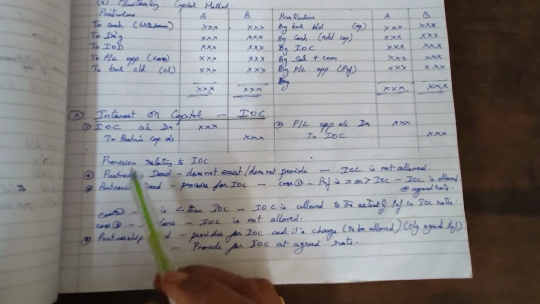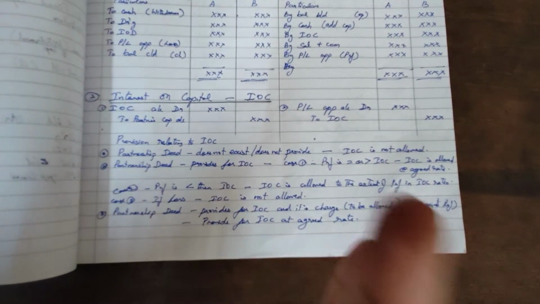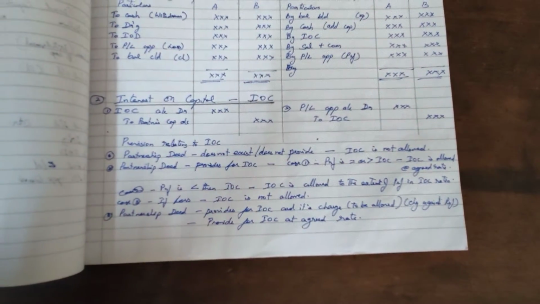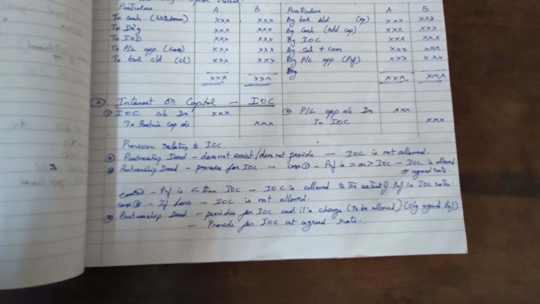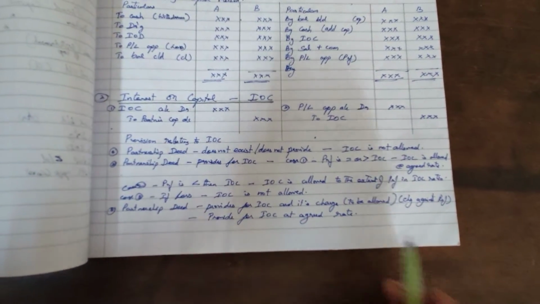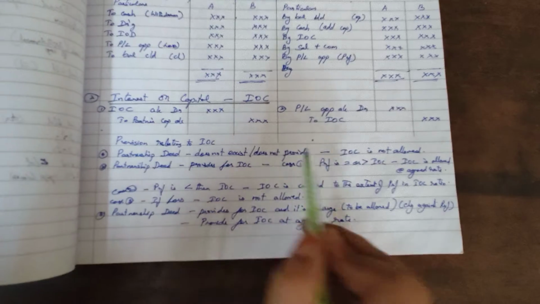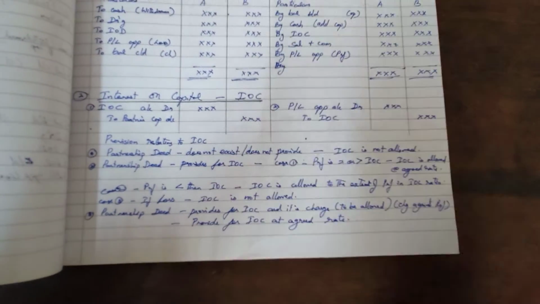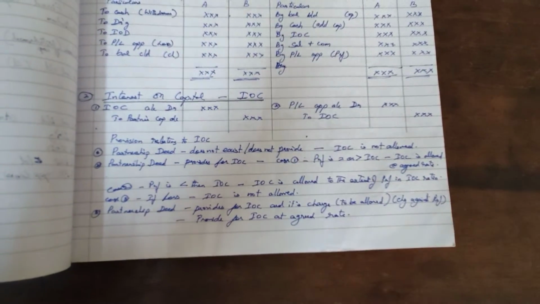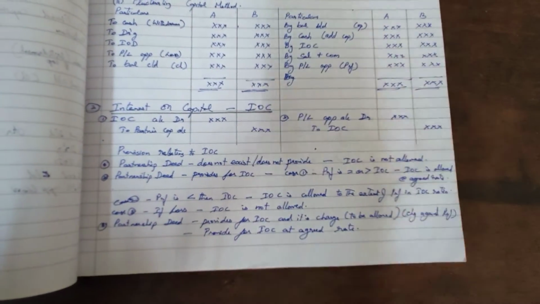Next comes the provision relating to IOC. Regarding the provision relating to IOC, there are three major points. As I told you, it will be like the partnership deed agreement; they are going to discuss everything over there. Based on whatever is there, they will give IOC. So if the partnership deed does not exist, or IOC is not provided, you need not give IOC itself. IOC will not be allowed. That is, if there is no such agreement at all among the partners, then do not give IOC. That is the meaning.